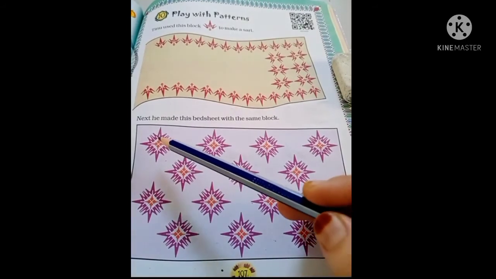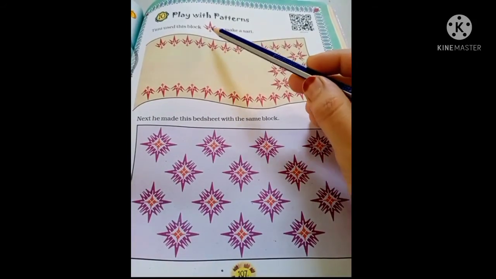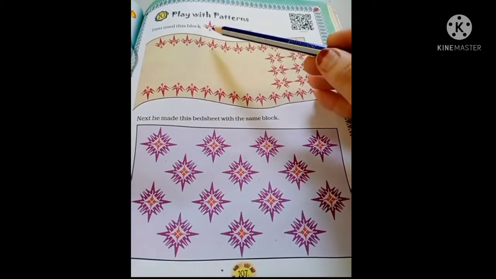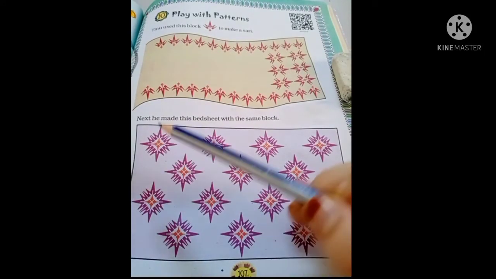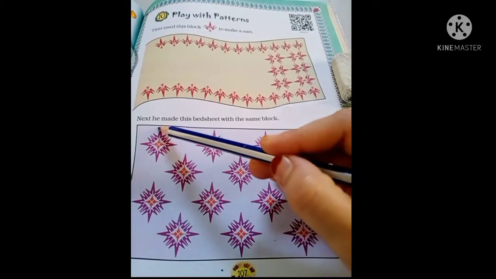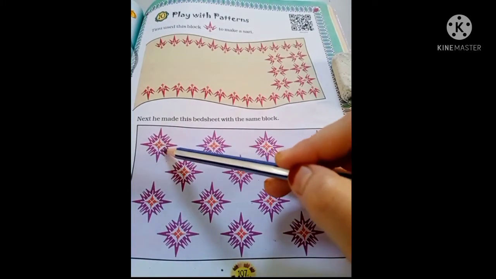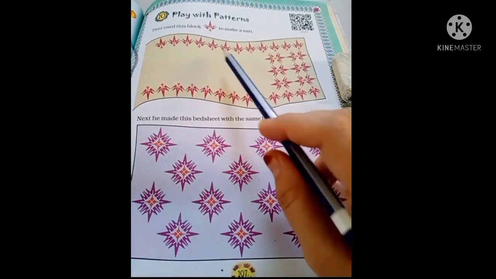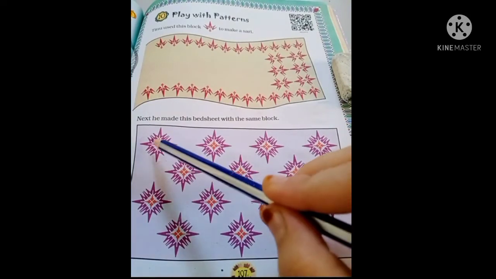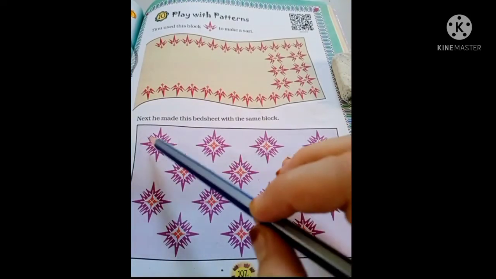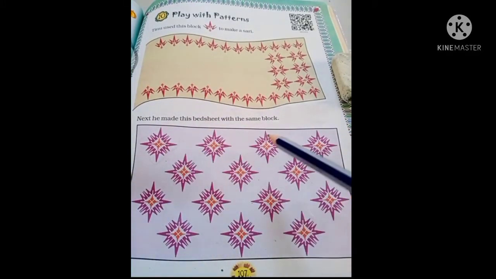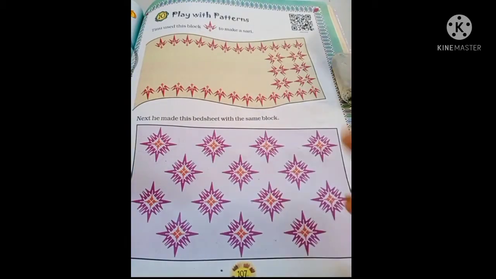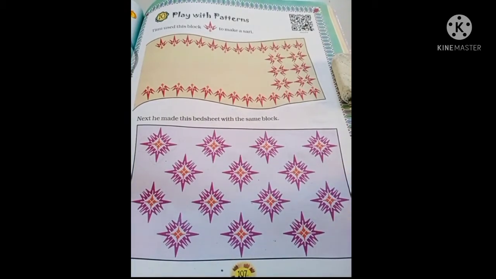So how did she arrange it? For this one pattern she put four together, one in front, one on the right-hand side, and one on the left-hand side to make one pattern. Can you see this one block, two blocks, three and the four. So she kept all four together, arranged like this to make one flower pattern. And then the same flower she repeated again and again at some distance to make the bed sheet pattern. Can you see, students? Yes or no?